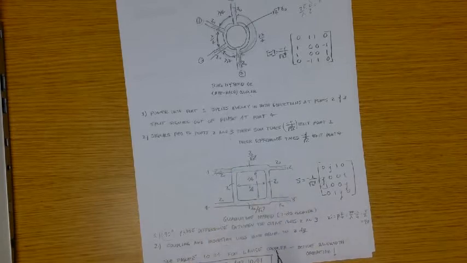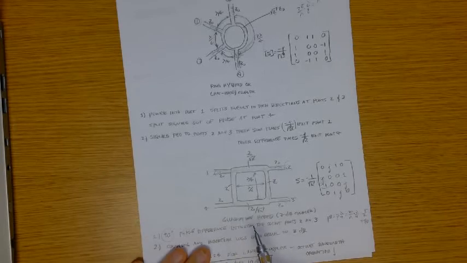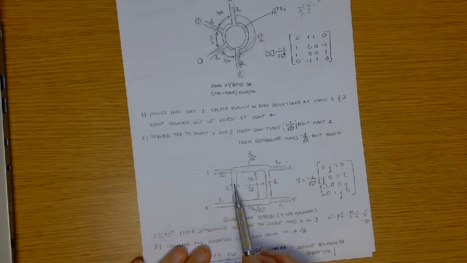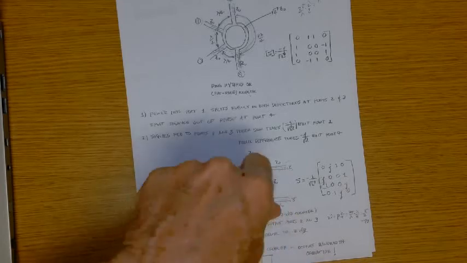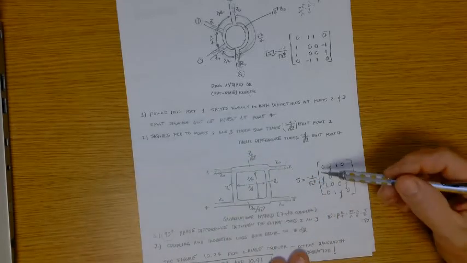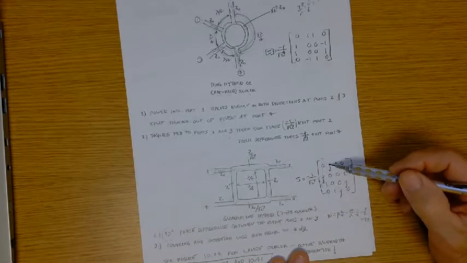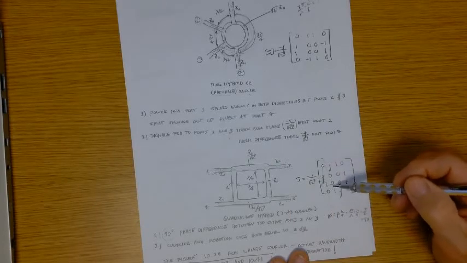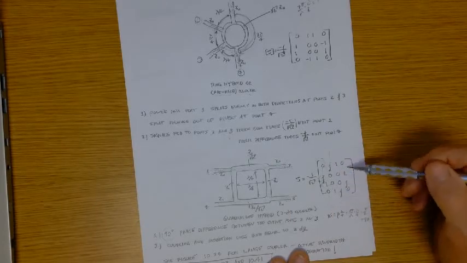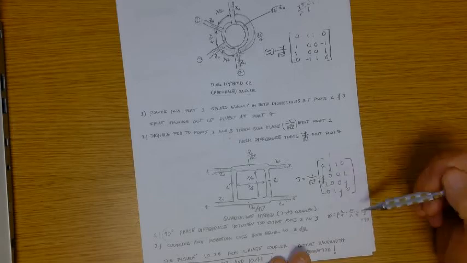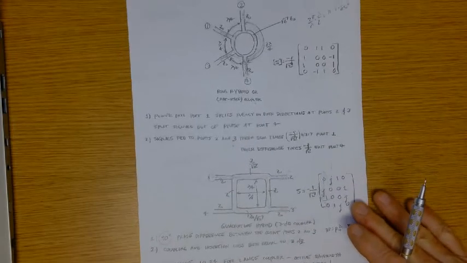Right? So here is lambda over 4, and the device is symmetrical, right? Rotate it around and you could take this first column of the scattering matrix and just replace the corresponding elements in the next column. Once this is defined, all these are defined as well.